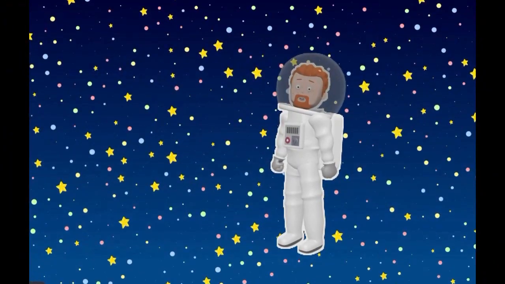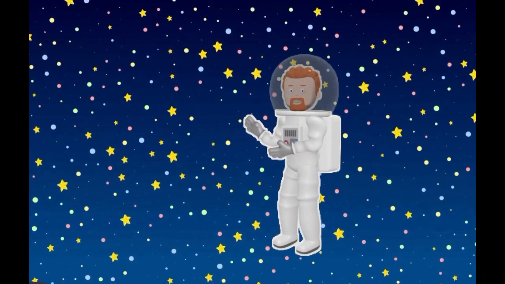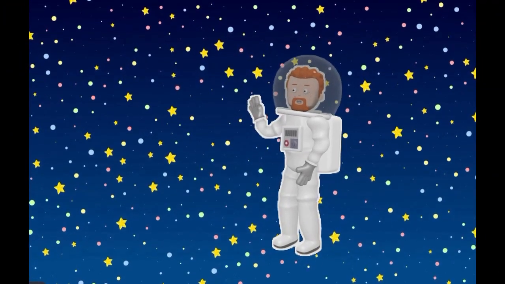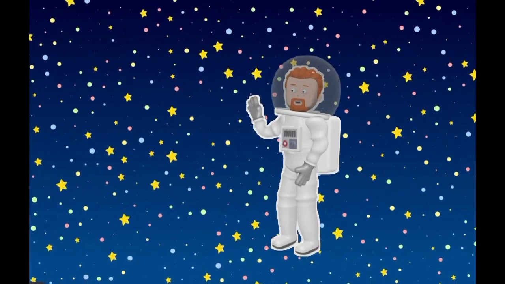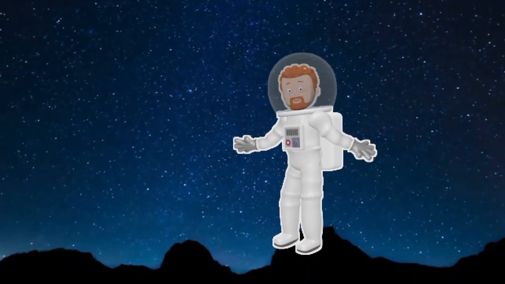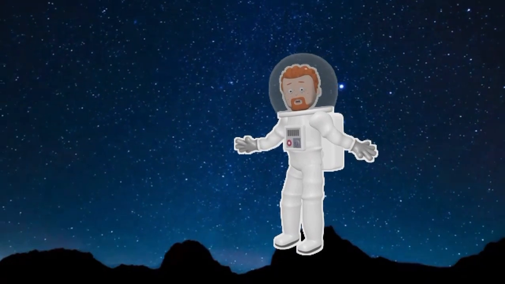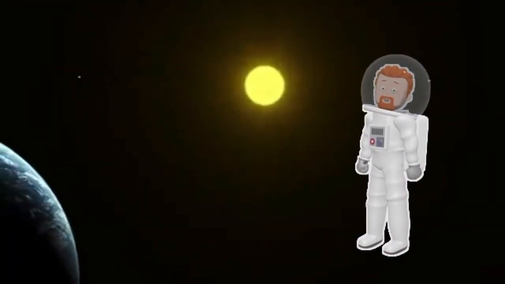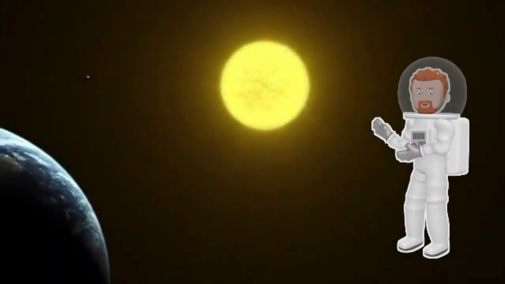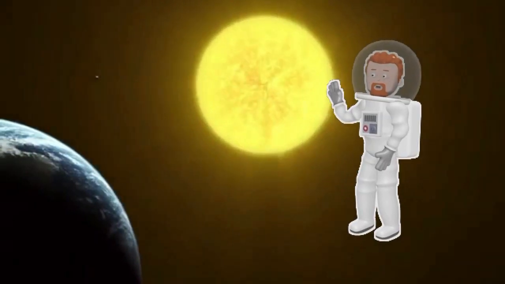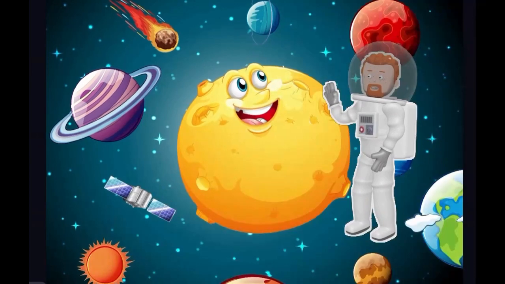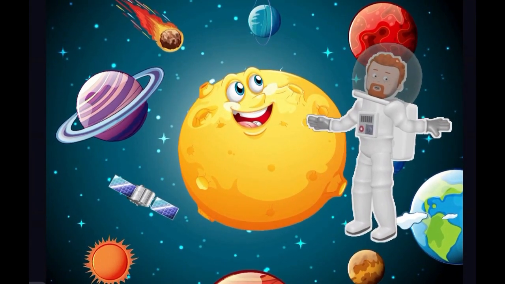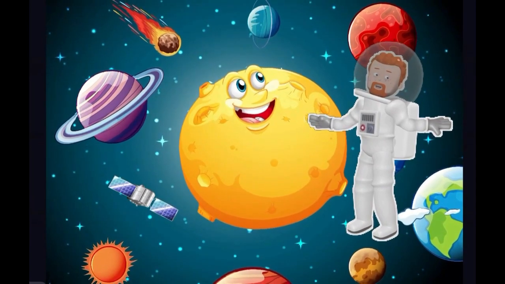Now let's meet the real superstars of space, the stars themselves. They twinkle in the night sky, and each one has its own unique personality. Some are big, some are small, and some shine brighter than others. But there's one star that's extra special to us, and that's our sun. The sun is like a giant cosmic battery, providing us with light and warmth. It's so big that you could fit over 1 million Earths inside it.